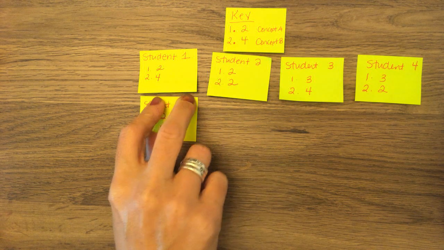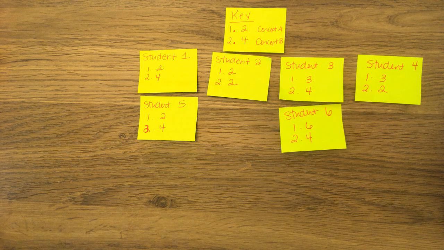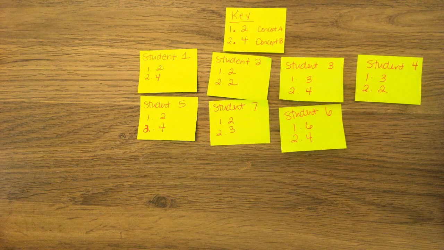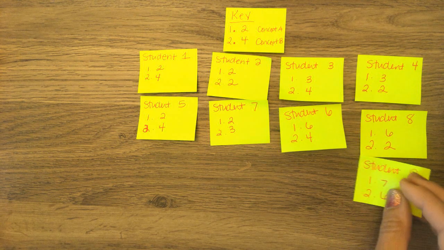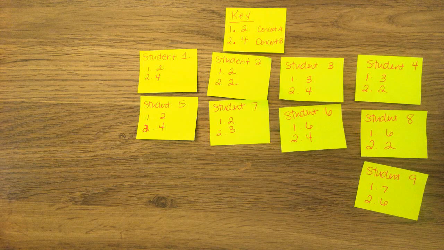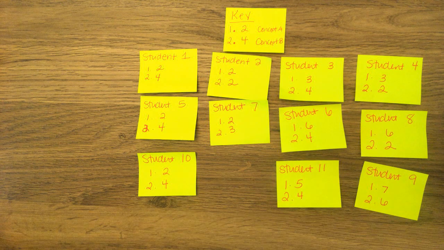This one got both of them right. This one only got number 2 right. This one only got number 1 right. This one got neither right. This one also got neither right. Let's see, this one got both right. This one only got number 2 right, and this one only got number 1 right.